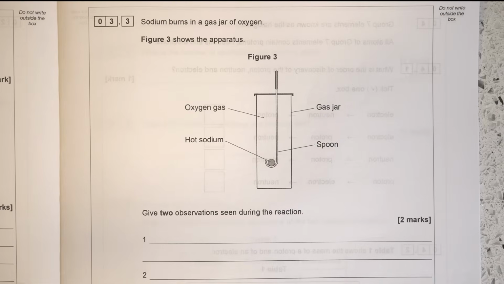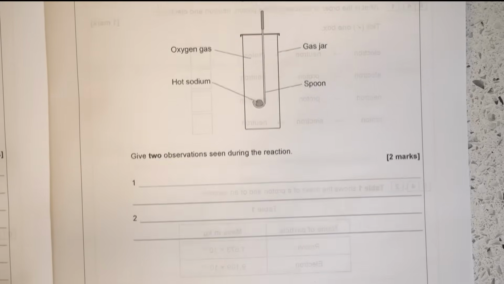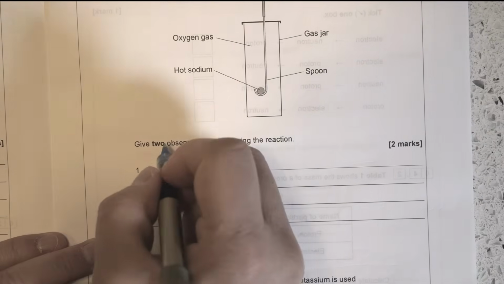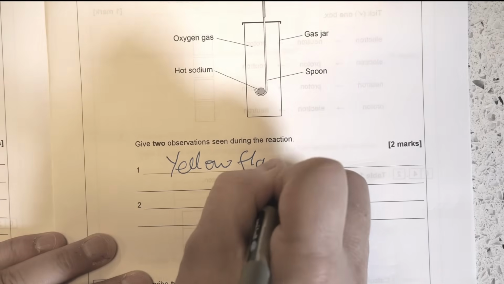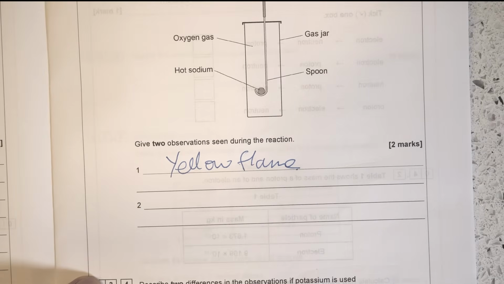Question 3.3. Sodium burns in a jar of oxygen. Give 2 observations during the reaction. You're expected to know the flame colours of the alkali metals, and sodium burns with a yellow flame. So first of all, we could say you would see the yellow flame.